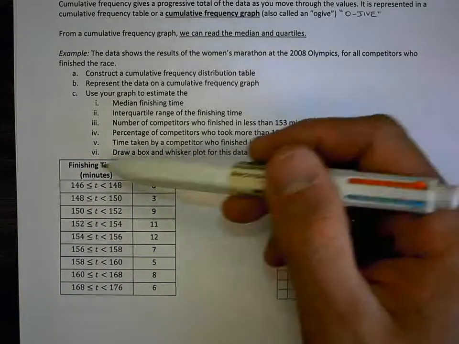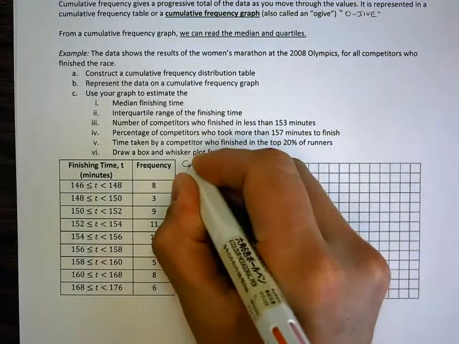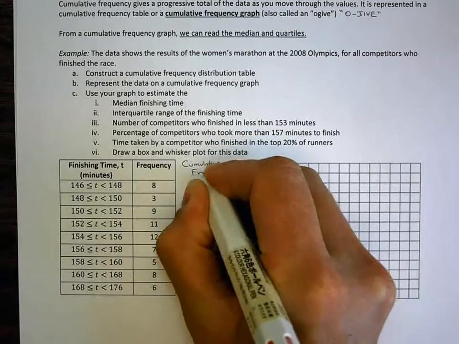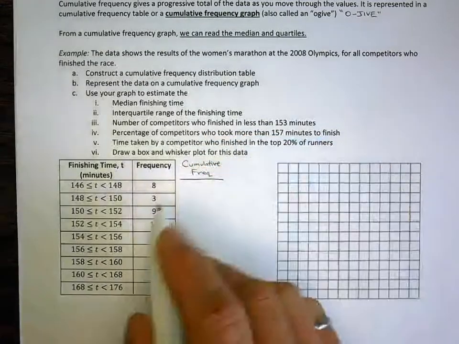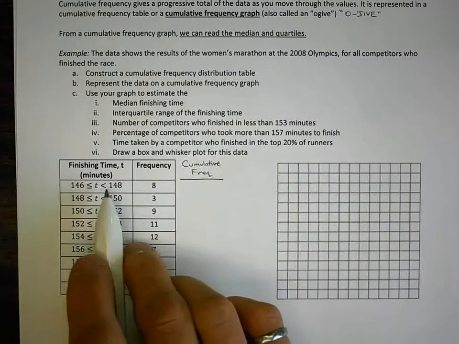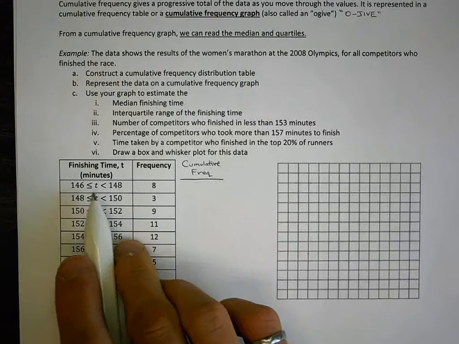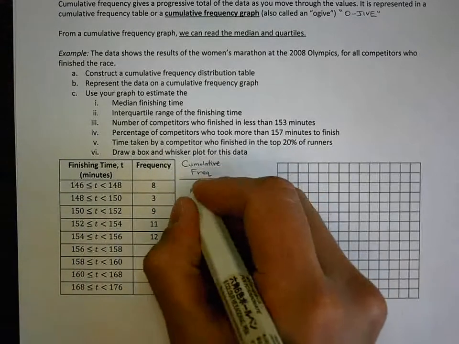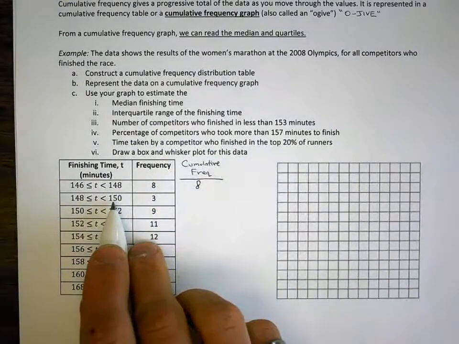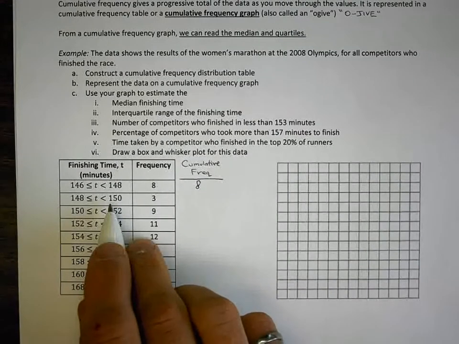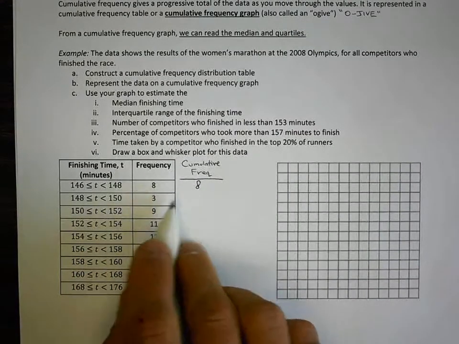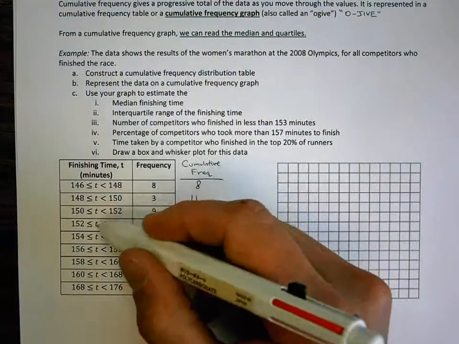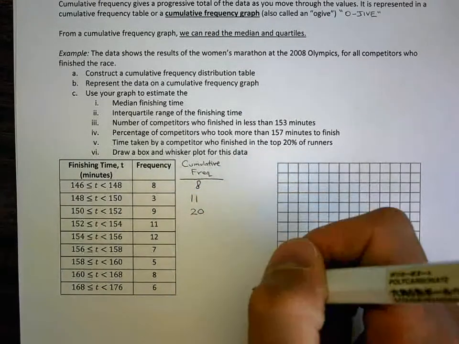For that, we're going to make a separate column in my table, which is cumulative frequency. Now we're going to look at each bin and take a progressive total. For example, when I get to 148 minutes, how many competitors have crossed the finish line? 8. When I reach 150 minutes, the end of the second bin, how many competitors have crossed the finish line? Well, 8 already plus 3 more. So my cumulative total is 11. After the next 2 minutes, I have another 9 competitors, so now I have a cumulative frequency of 20.